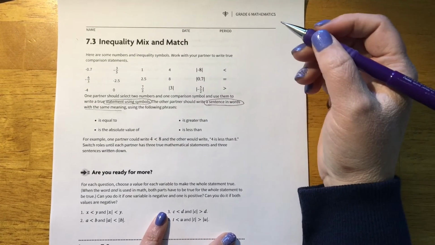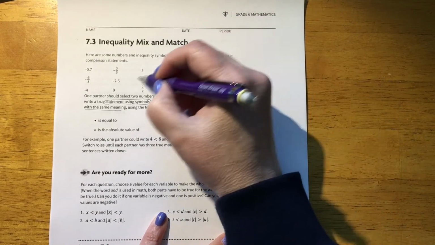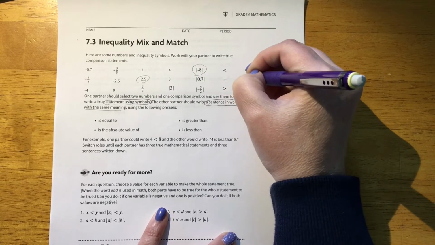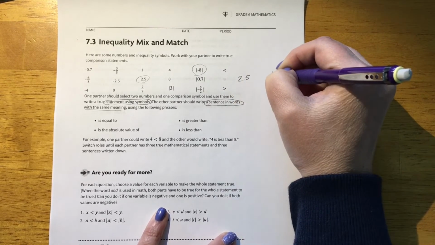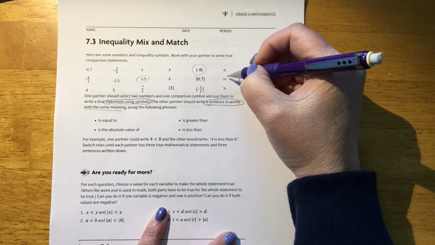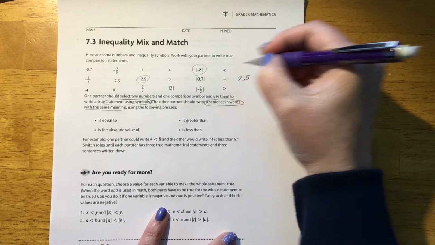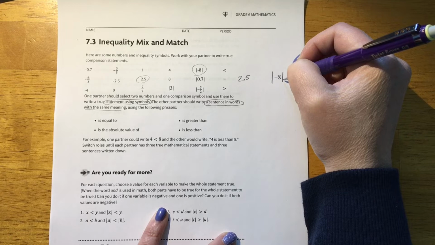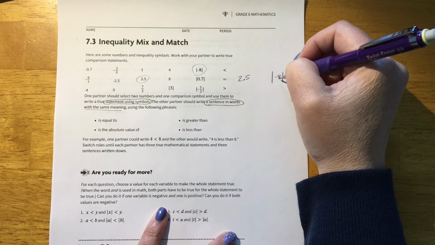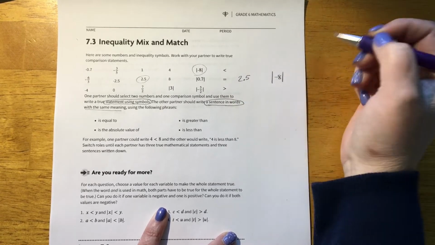I'm just going to pick 2 numbers randomly. How about this one and that one? Okay, all right, so those are my 2 numbers, 2.5 and the absolute value of -8. Now, which of these 3 symbols will make this true? Is 2.5 less than the absolute value of -8? Is 2.5 equal to the absolute value of -8? Or is 2.5 greater than the absolute value of -8?